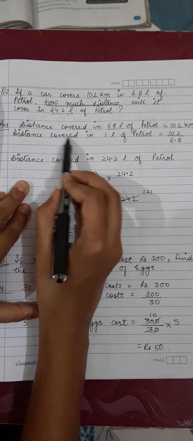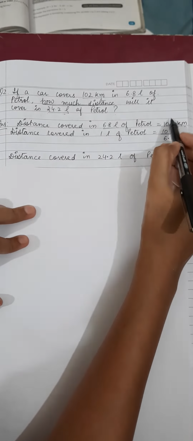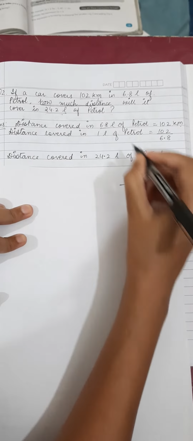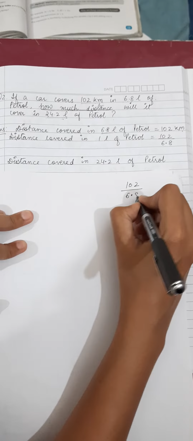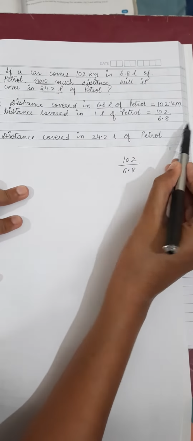Next line is distance covered in 1 liter of petrol. So if the distance is covered in 1 liter of petrol, that means 102 divided by 6.8. These two I am going to divide. 102 will remain as it is. This 6.8 will come down.